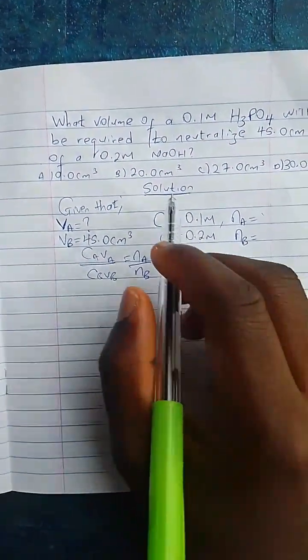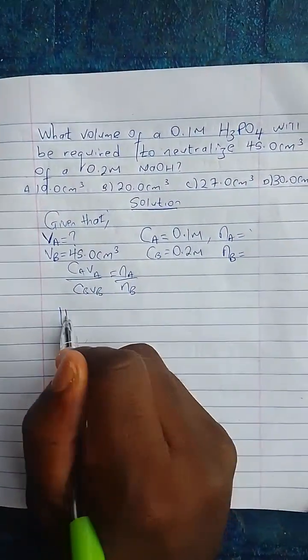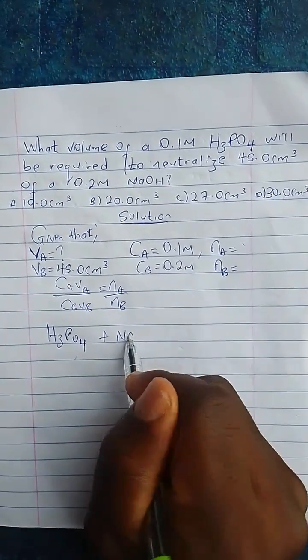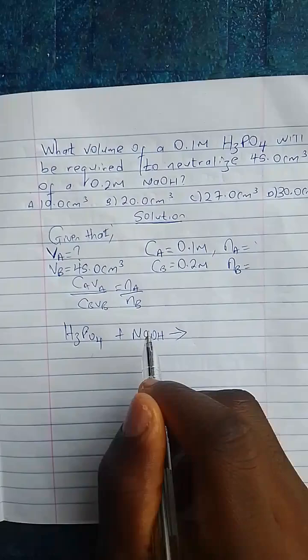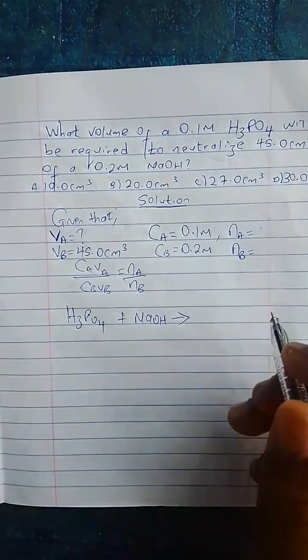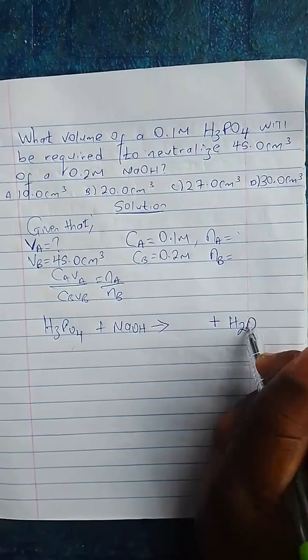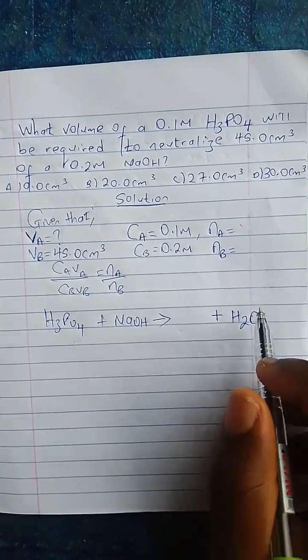So how do we get them? By writing out the equation. Now remember, H3PO4, which is phosphoric acid, is reacting with sodium hydroxide. When a base is reacting with an acid, it's called a neutralization reaction, and whether you like it or not, the products are always salt and water only.